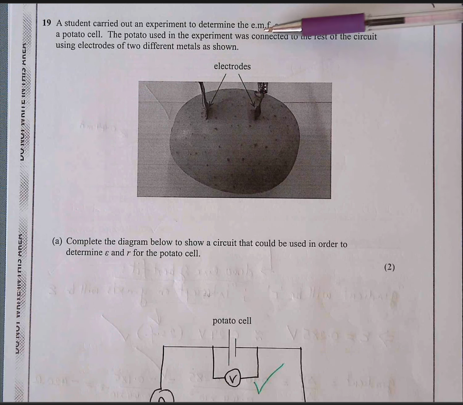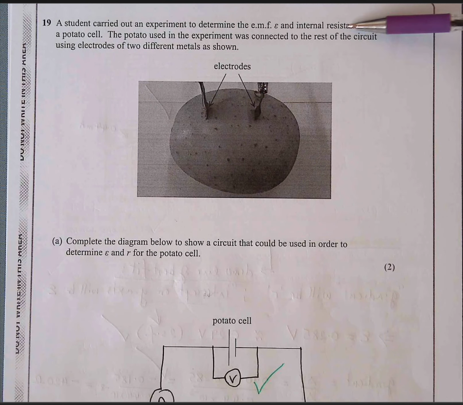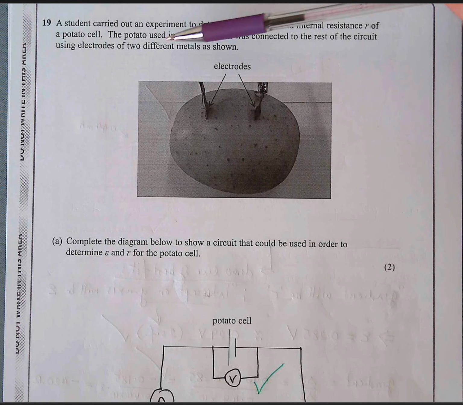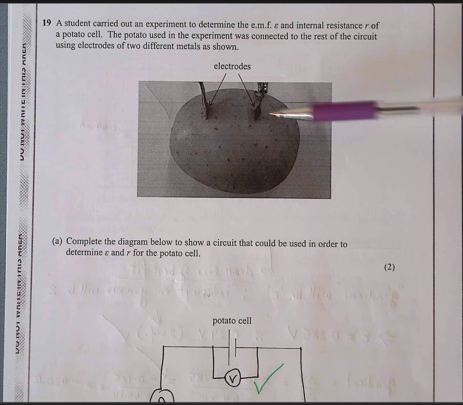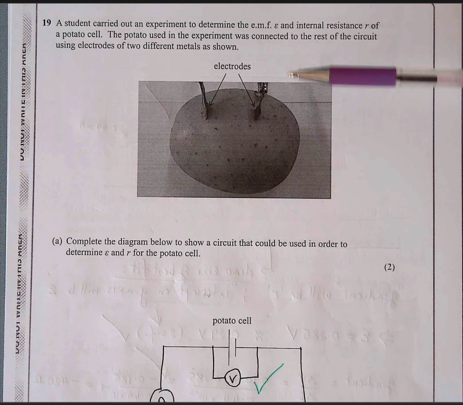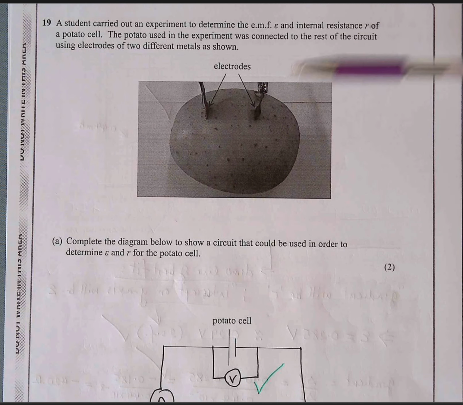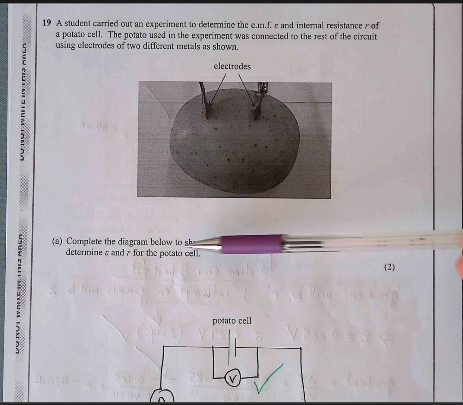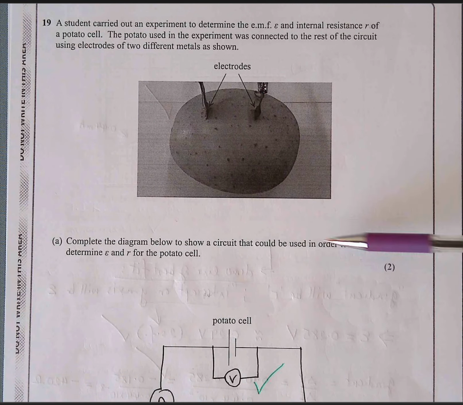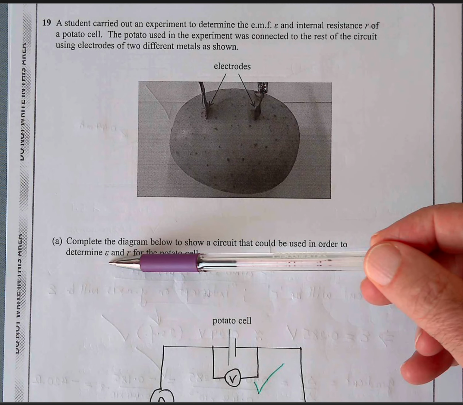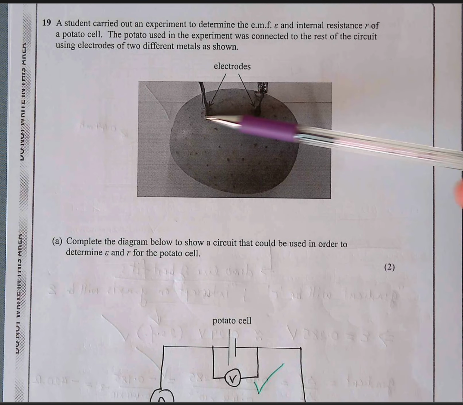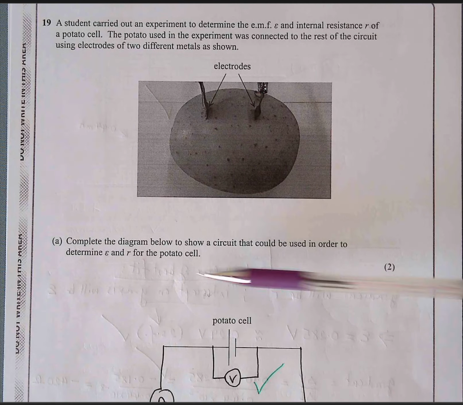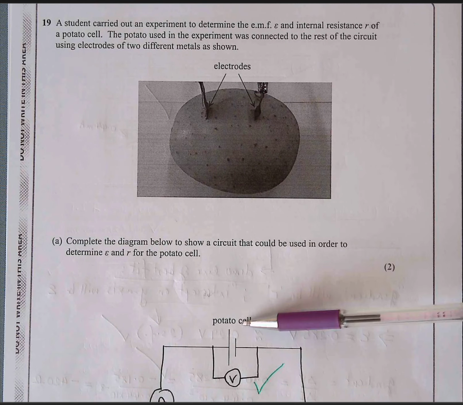The potato used in this experiment was connected to the rest of the circuit using the two metals as shown. So two different metals there creates a voltage across them, and that's what an EMF is, the electromotive force. Complete the diagram below to show a circuit that could be used in order to determine E, which is the EMF, and R, which is the internal resistance inside this potato, in this case what we're using for our cell.